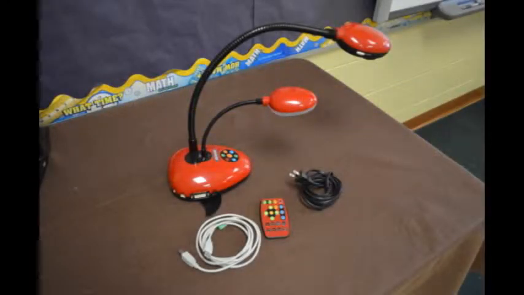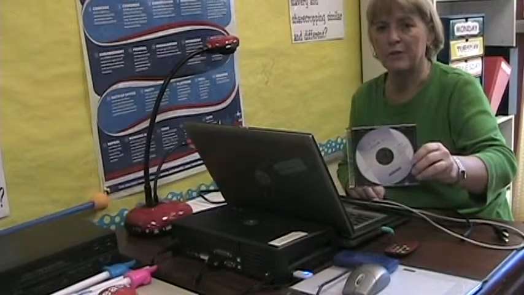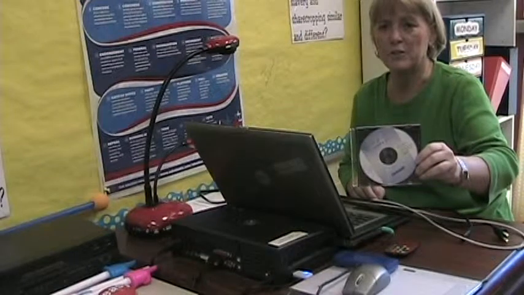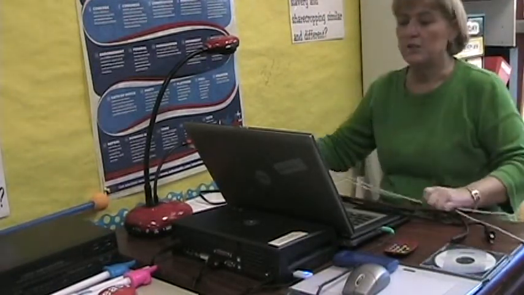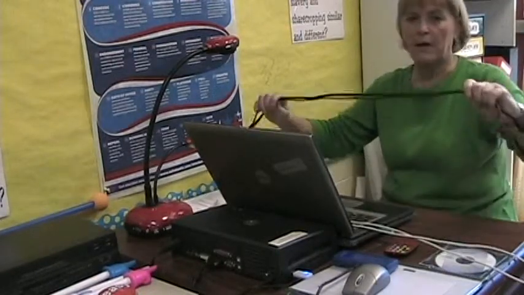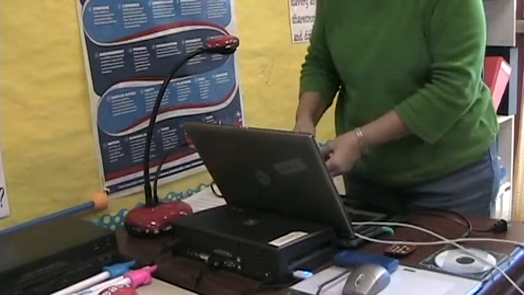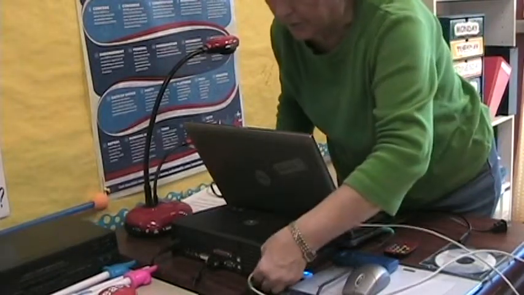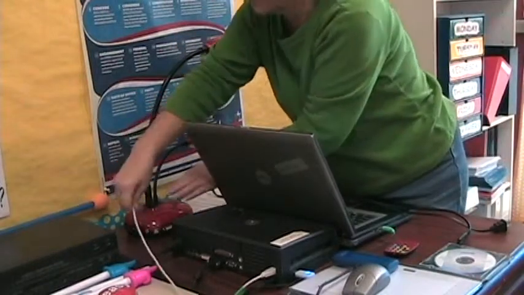To connect the document camera, you will need the document camera, a USB cord, a power cord, and the required software installed on your laptop. Once you've installed your DuCan software onto the laptop, the next step is to connect your computer to your camera. To do this, you'll need your USB cord and your power cord. First, you would connect your USB port to your laptop, and then into your DuCan camera.